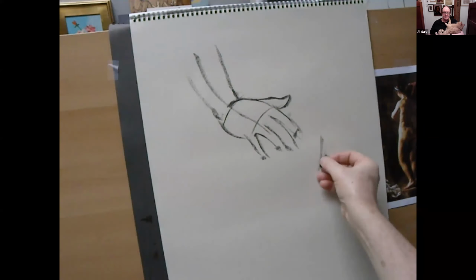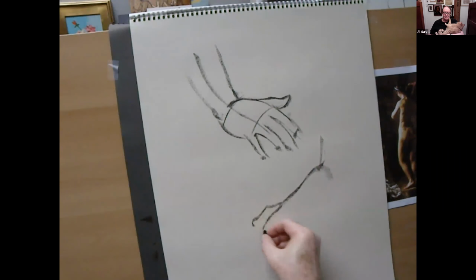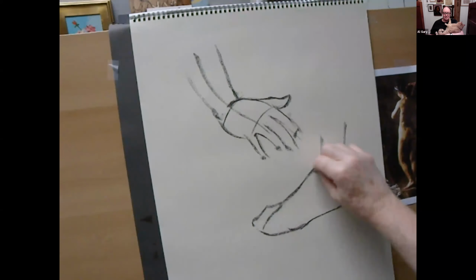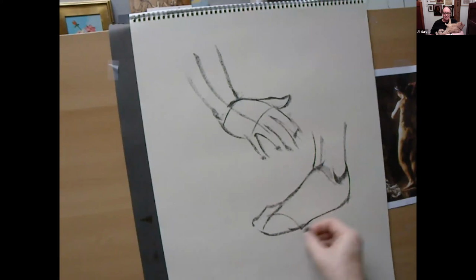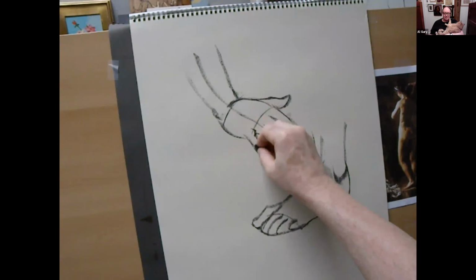And the foot, I'm going to do something simple and direct in terms of its shape. And get this shape laid out. I'm going from nearer to farther, which actually makes perfect sense in terms of depth and proportion.